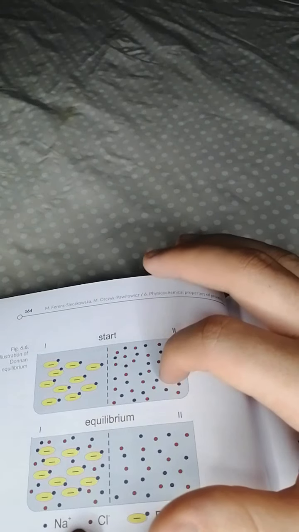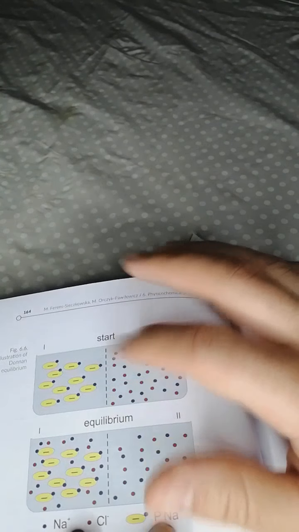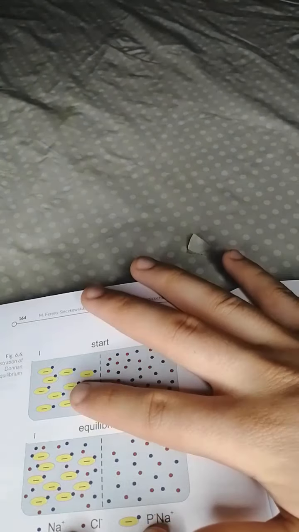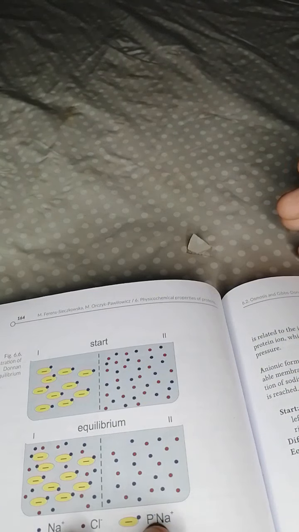And you're also going to have the chloride. You have no chloride ions to start off on this side, so the number of chloride ions that are going to diffuse is going to be x. Or the concentration of chloride ions that diffuse is going to be x.